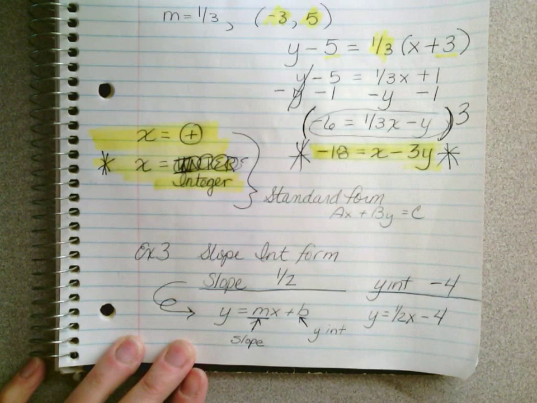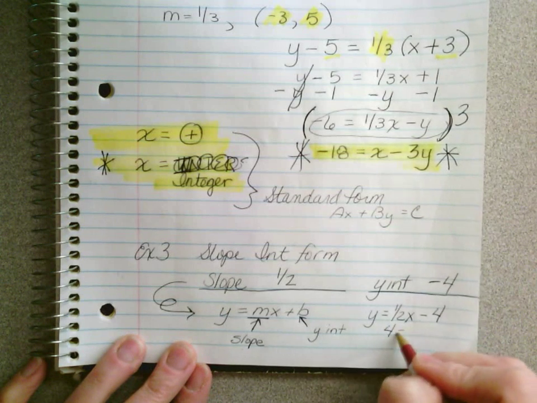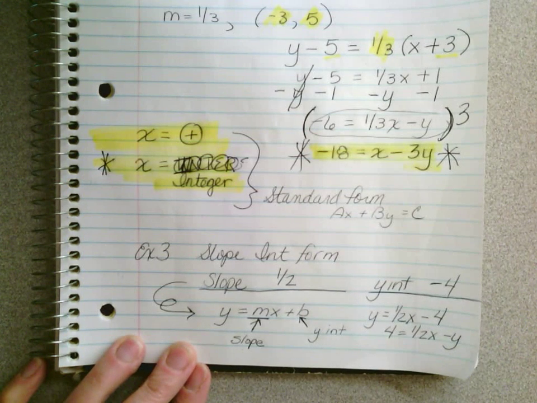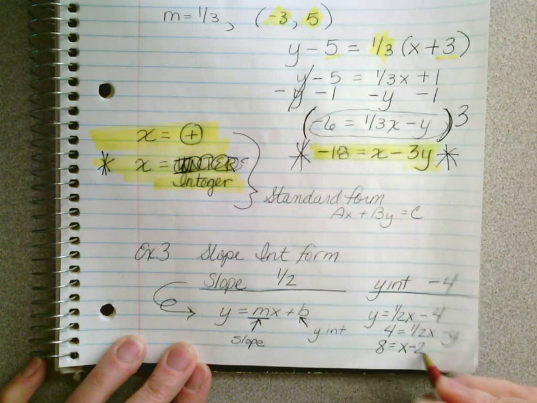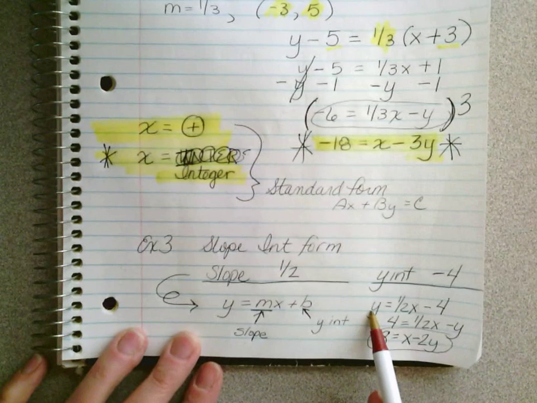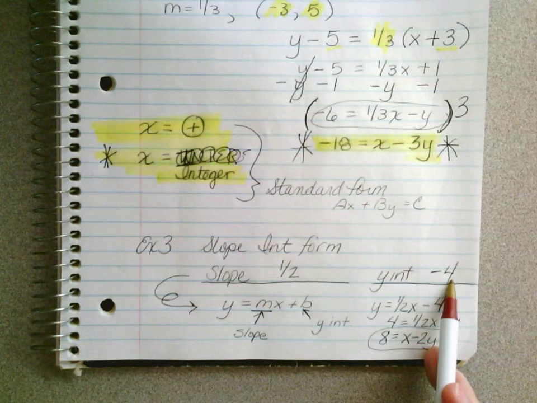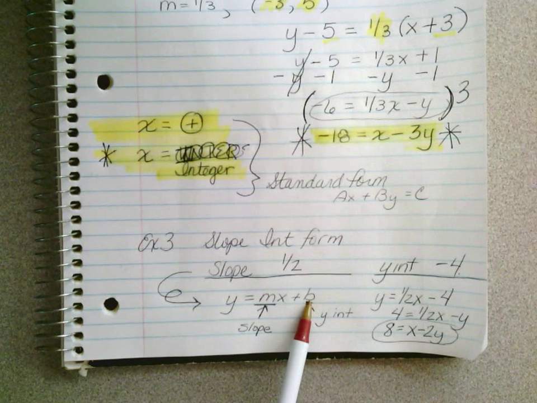We're going to maneuver that around and then clear our fraction. It's going to look like this. 4 equals 1/2 X minus Y. Multiply everything by 2. 8 equals X minus 2Y. Wait, why is the y-intercept not y? Because it's the y-intercept. Y-intercept is B. I know, why is it b and not y? You're going to have to go back in time and ask the people that created this.